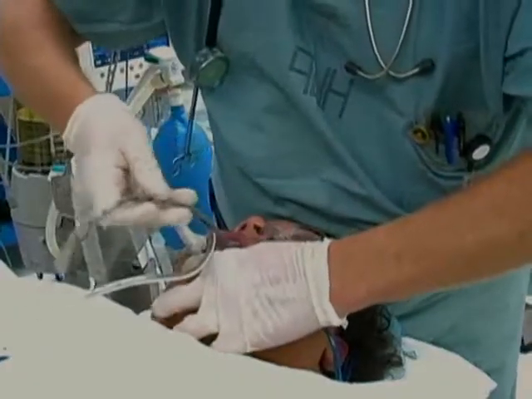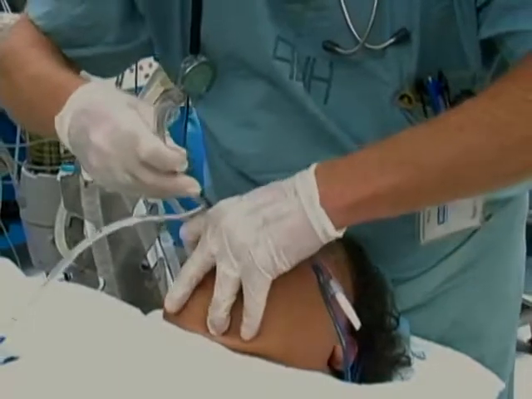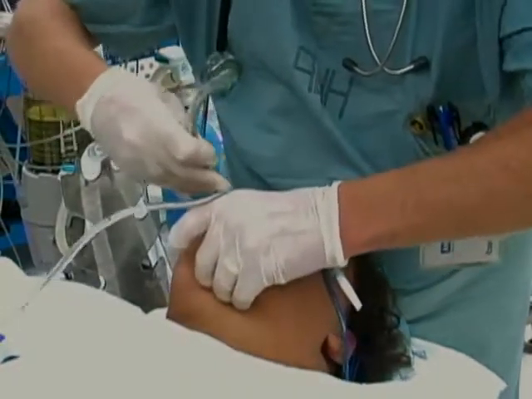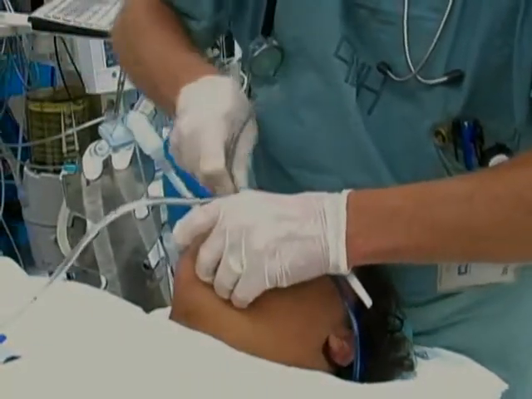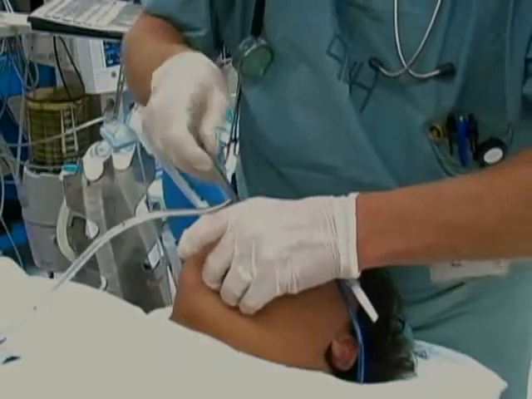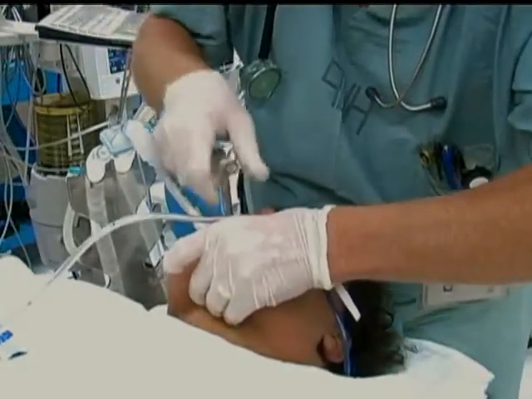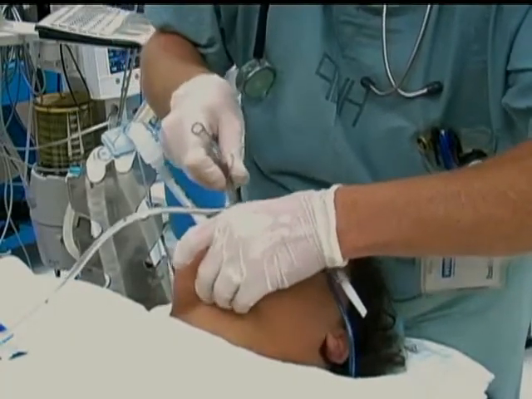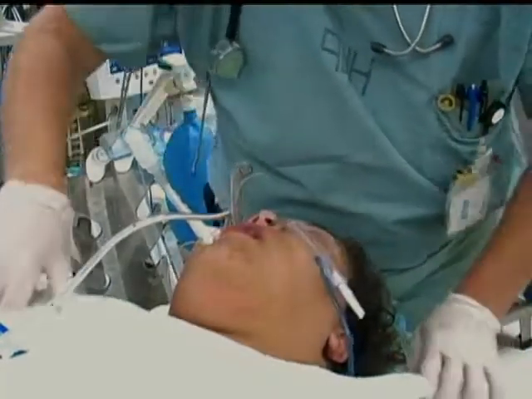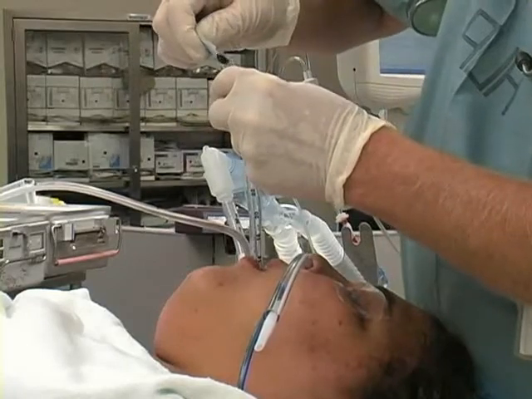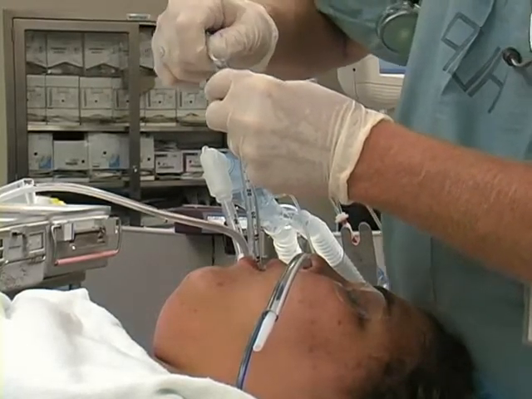Gently place the longitudinally cut endotracheal tube into the mouth and insert it behind the already placed endotracheal tube, which is located in the trachea. As you push the second endotracheal tube forward, it will advance into the esophagus. Generously lubricate the cut endotracheal tube.